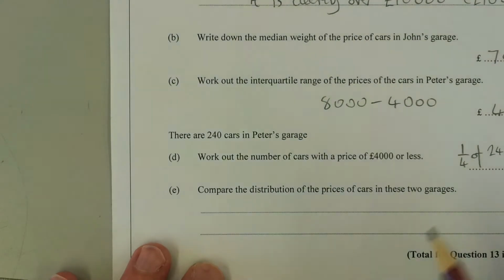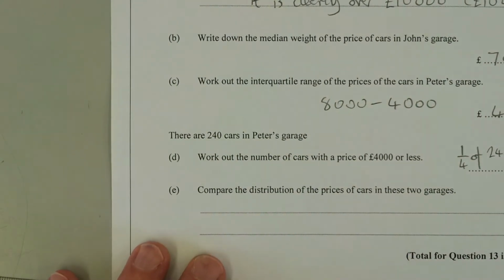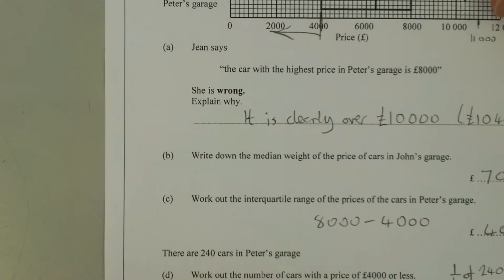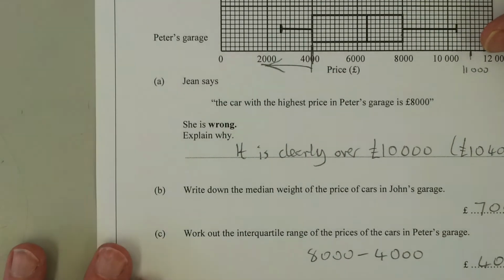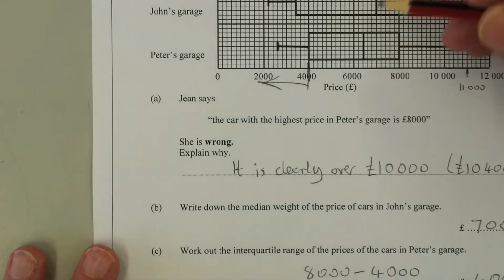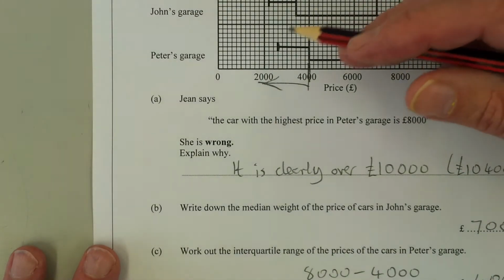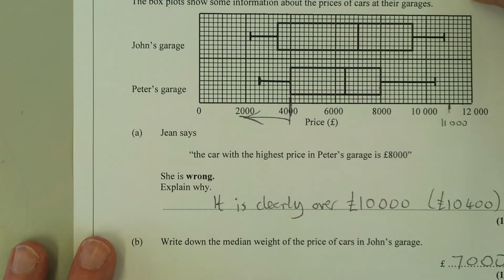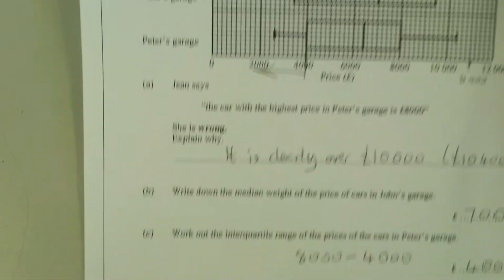The last one says compare the distribution of the prices of the cars in the two garages. Now, what we need to do here, I mentioned this on an earlier question. To get the two marks, you compare the averages or the medians, and you compare the interquartile ranges or the ranges. I'm going to compare the ranges because it's a bit easier to do.